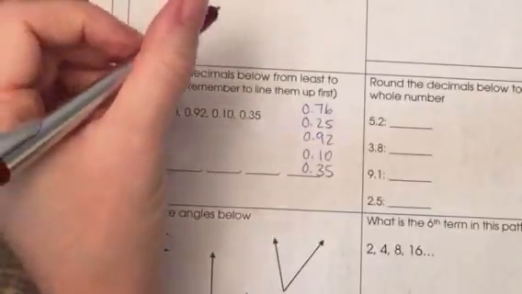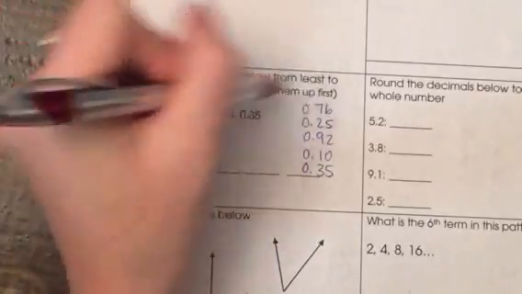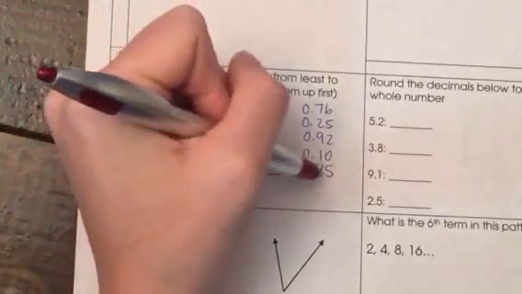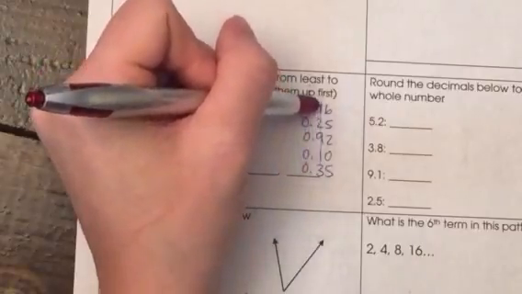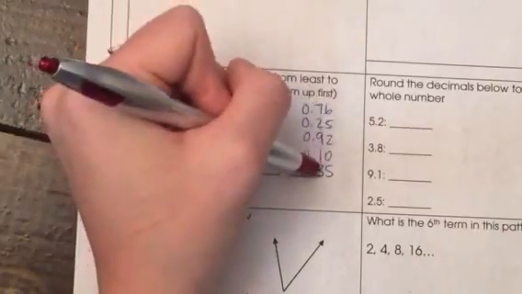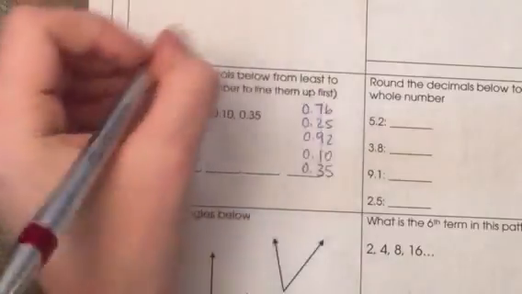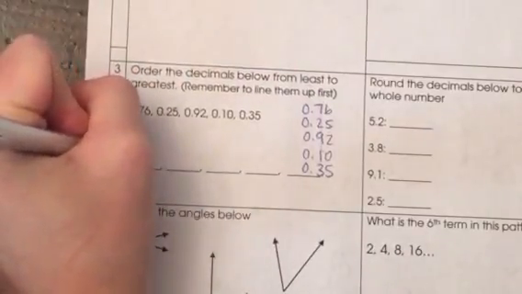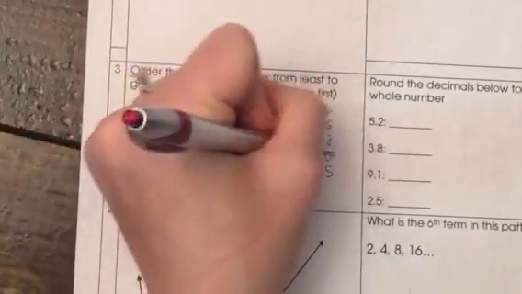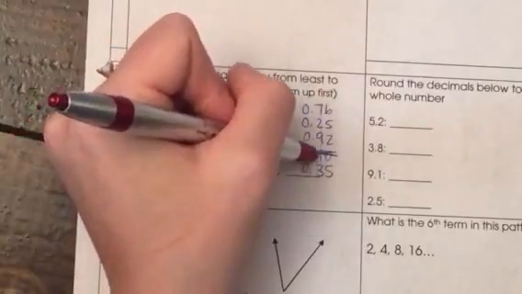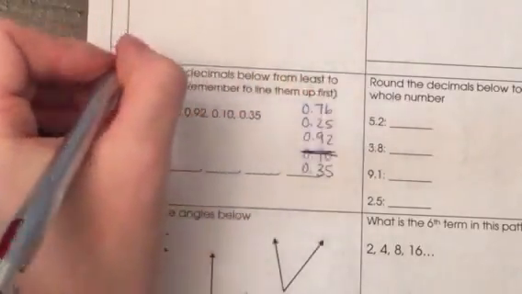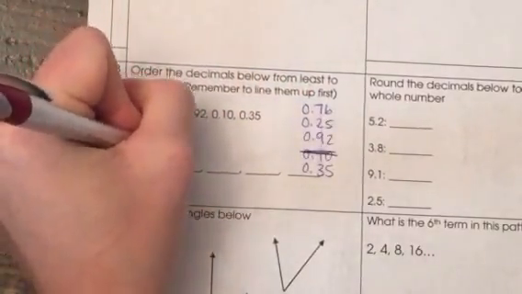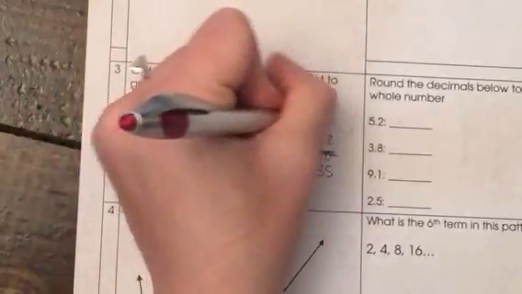So it says least to greatest. I'm going to start with the smallest number. So I'm going to start with 0, so I don't have any zeros in the tenths spot. I'm going to look for ones. Oh, I see one right here. So I'm going to put 1/10 right there. Okay, now I'm going to look for 2s. I see a 2 here. I see 25 hundredths. So I'm going to write that down and cross it out.